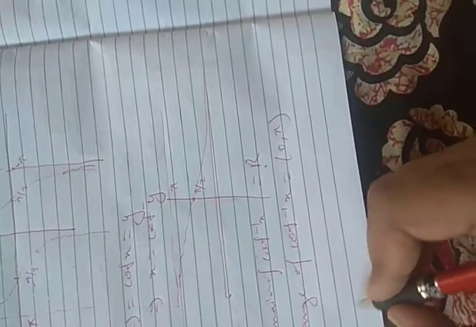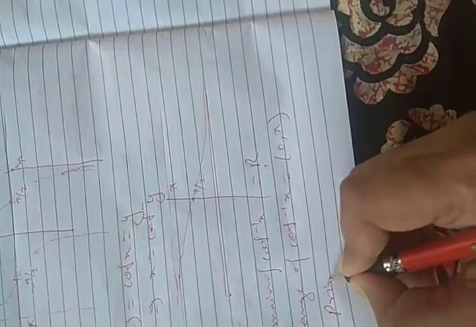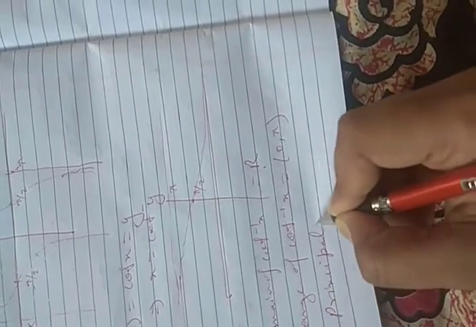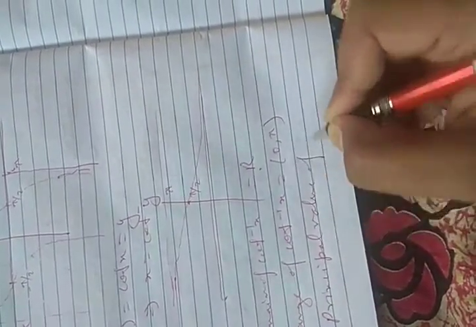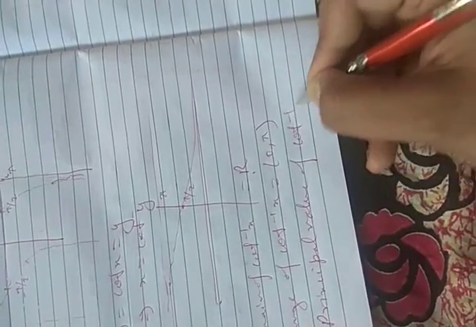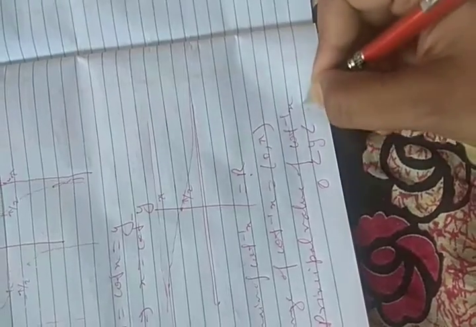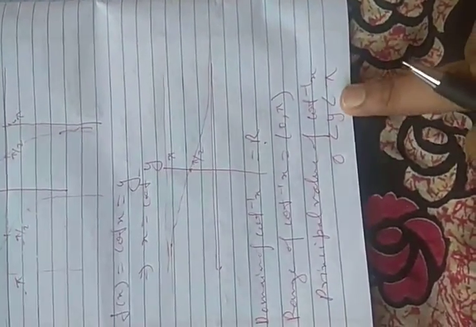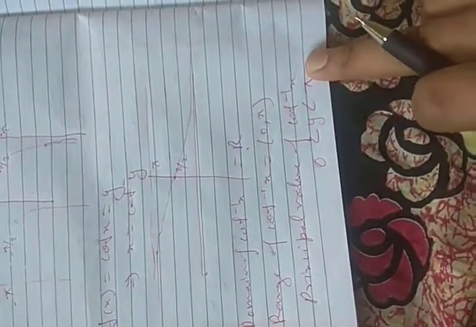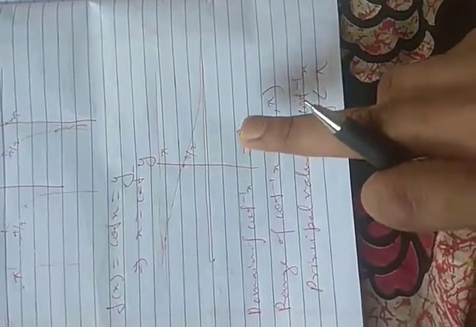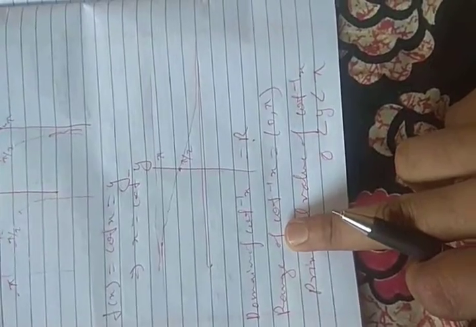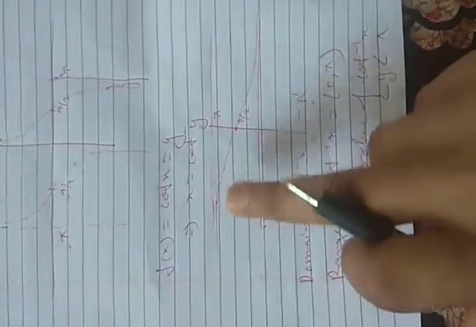About the principal value of cot inverse x, that is y greater than 0 and less than pi. The principal value of cot inverse x will be greater than 0 and less than pi. The domain of cot inverse x will be R, the range will be 0 to pi, and the curve will move like this.